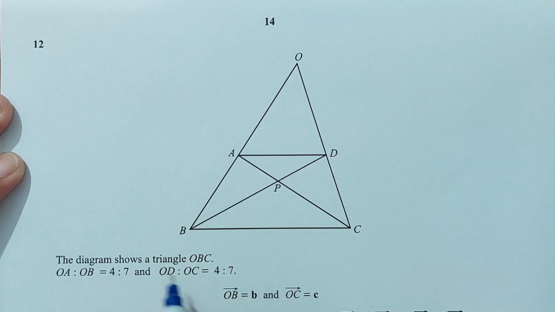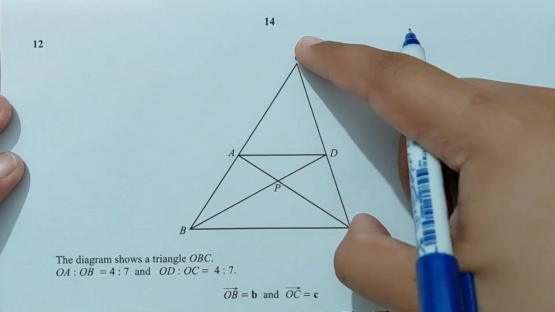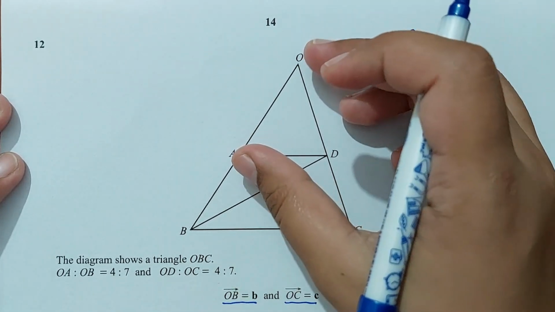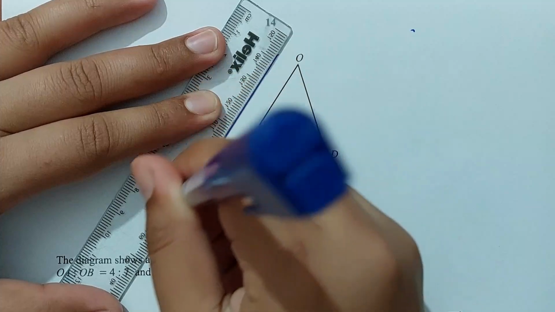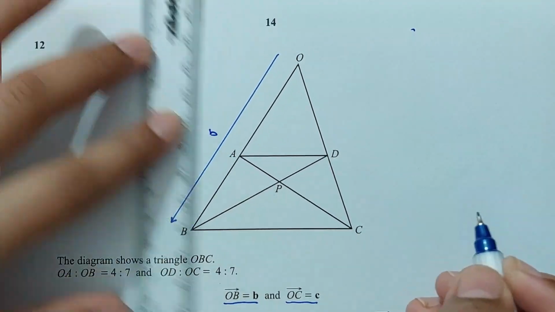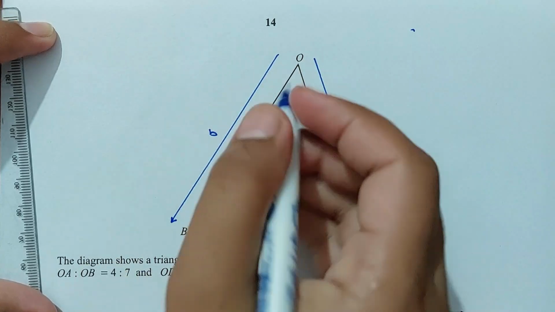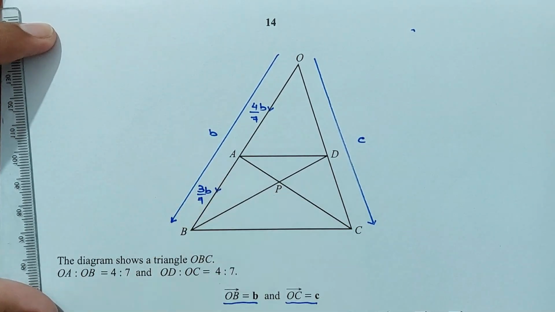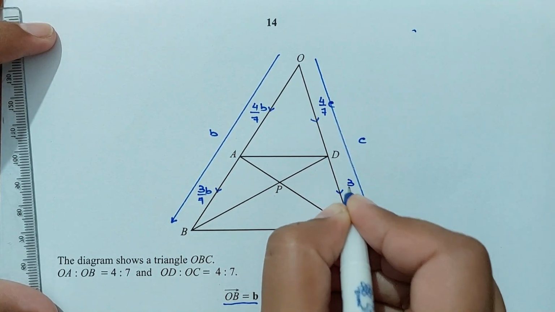Question number 12. The diagram shows a triangle OBC, with points O, B and C, and OA and OB. This OA and OB are in the ratio of 4:7. OD and OC are in the ratio of 4:7. And O to B is a vector B and O to C is a vector C. Now OA is 4 and OB total is 7. So this O to B is total 7 and this is vector B. O to C is total 7 and this is vector C. All right. Now what is OA? O to A is 4/7 of B and the remaining is 3/7 of B, A to B. O to D is again 4/7 of C and D to C is 3/7 of C.